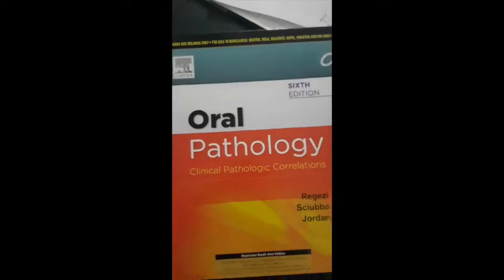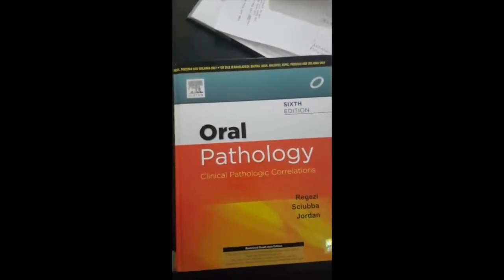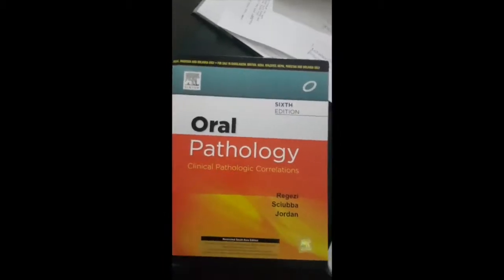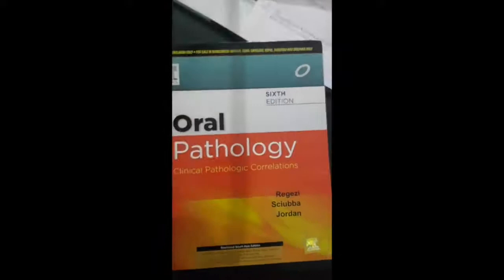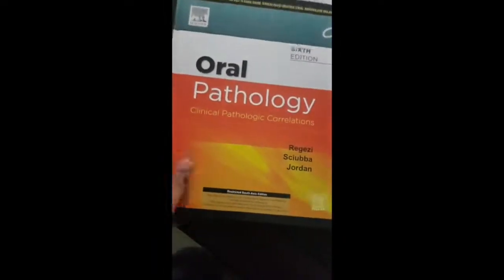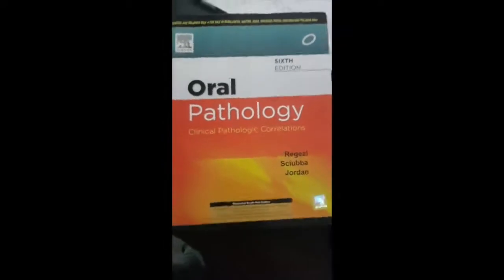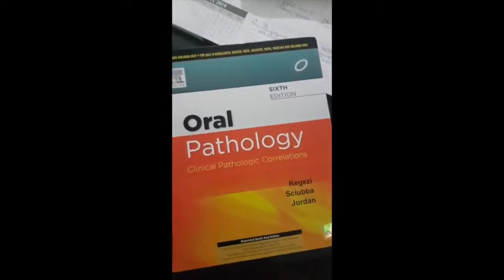Then there is also another book that postgraduates and my teachers study, and that is this one. You see, this is Oral Pathology, Clinical Pathological Correlations by Regezi, and others. This is the book that I've seen in my teacher's hand. I do love this book. I tried studying from it, but my paper mostly comes from the other book, the Contemporary one, so I do not read it much.